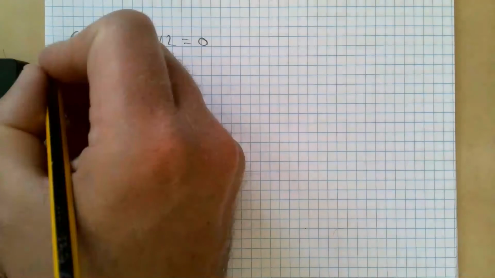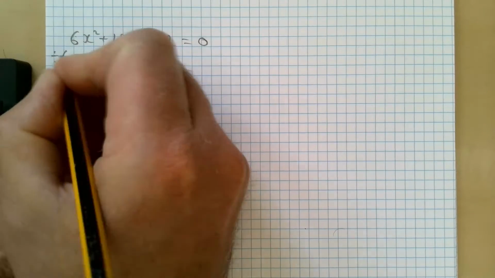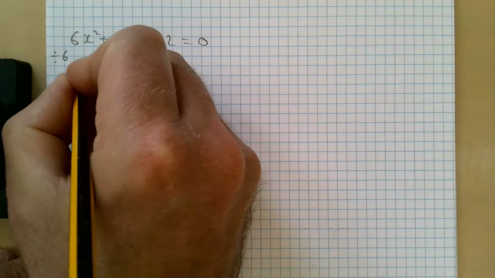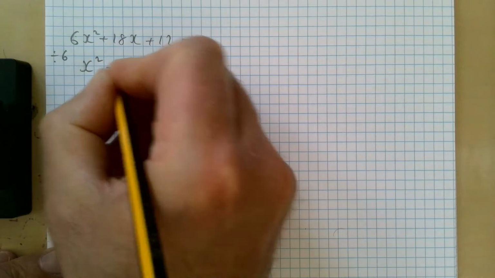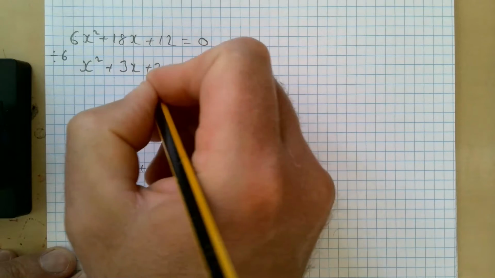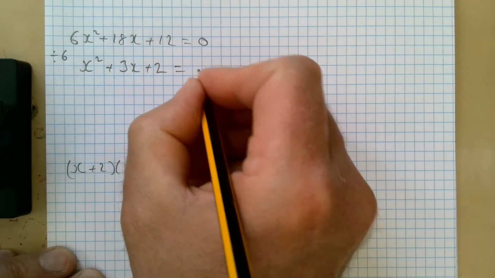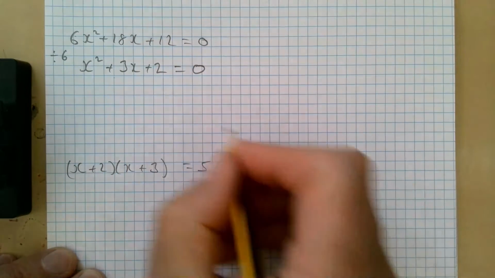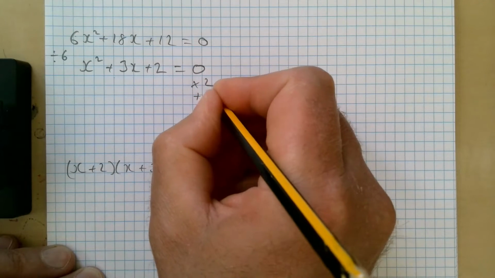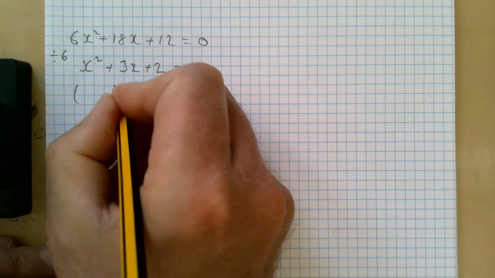But what we can do is divide through everything by 6. If we divide this by 6, we get x squared. This by 6, 3x. This by 6, we get 2. We divide 0 by 6, we get 0. We're looking for two numbers that multiply together to give 2, and the same two numbers add to give 3. It's one of those easy hard ones.